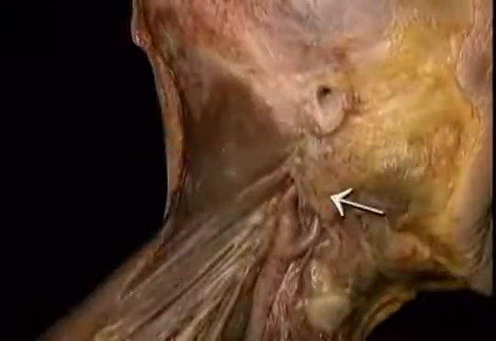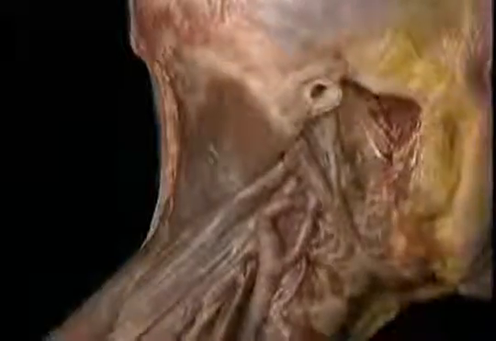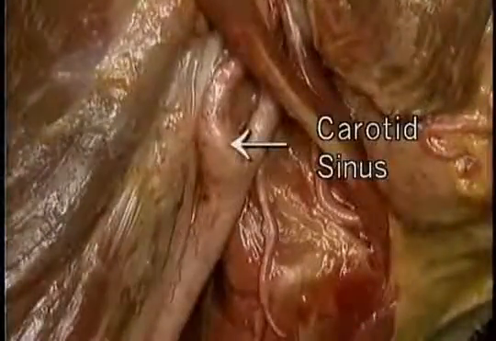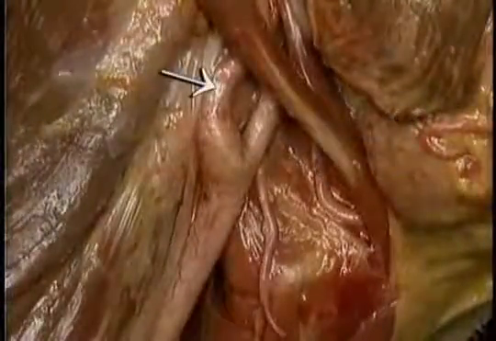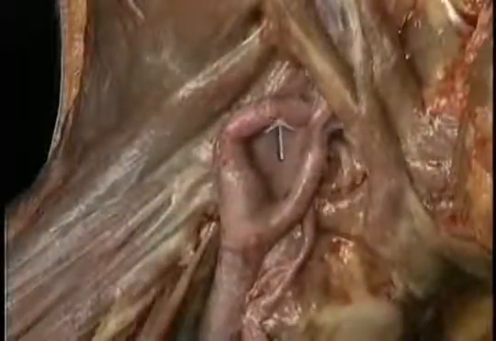To see these more clearly, we'll take the parotid gland and the ramus of the mandible out of the picture. At the bifurcation of the common carotid, which is better seen in this more typical specimen, there's a widening, the carotid sinus. Usually, the internal carotid artery runs almost straight upwards. But in this dissection, the one we'll be following, it takes quite a forward curve.